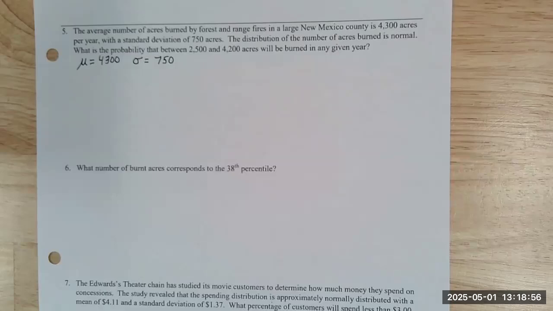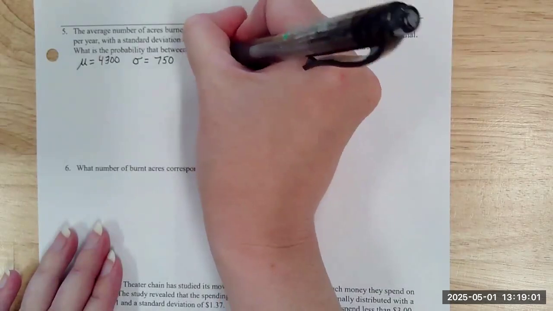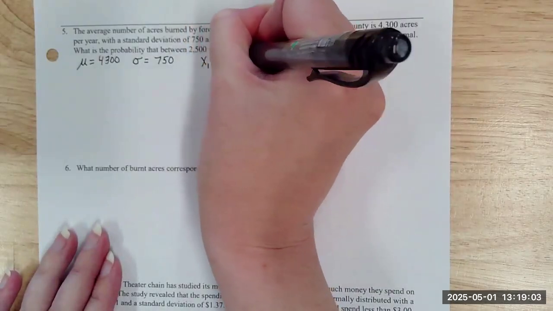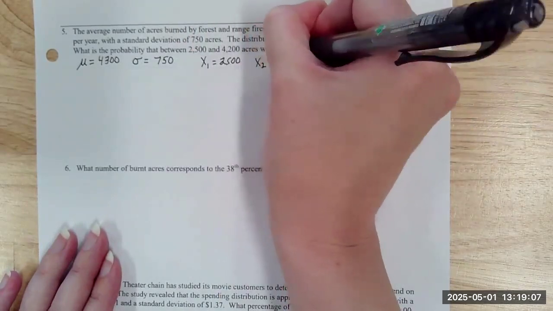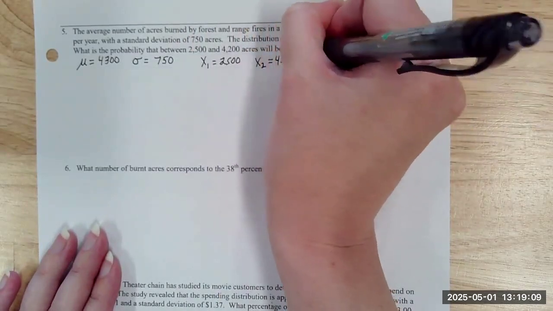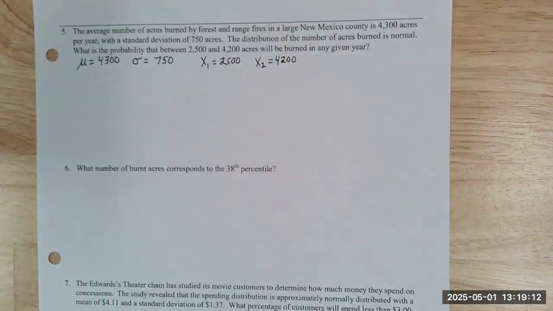So this is just like the pregnancy problem where we have two different X values. So I'm going to write down X1 is 2,500 and X2 is 4,200. And that means you're going to go find two different Z-scores again.